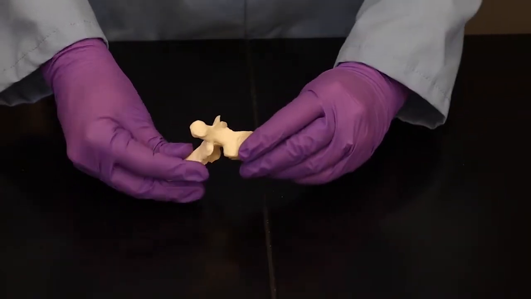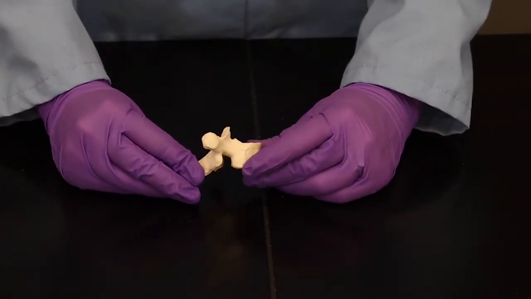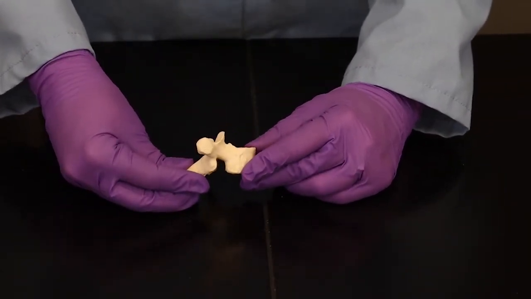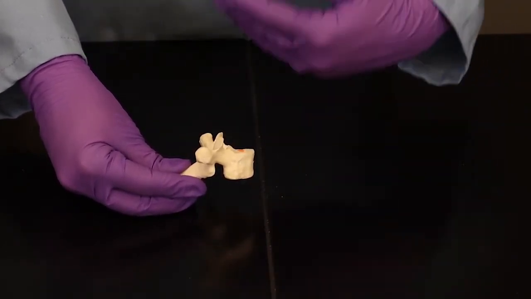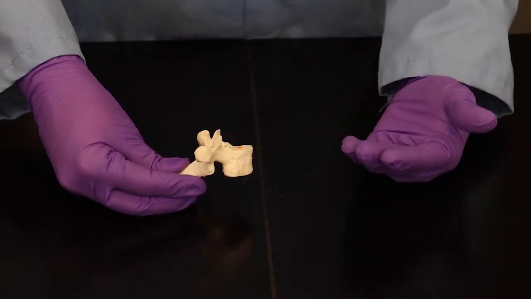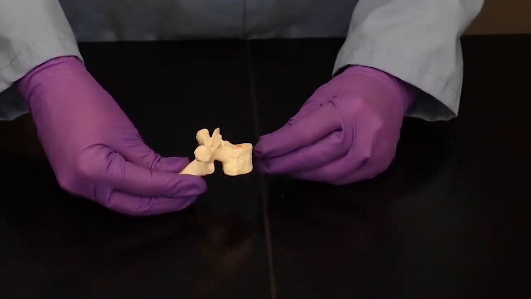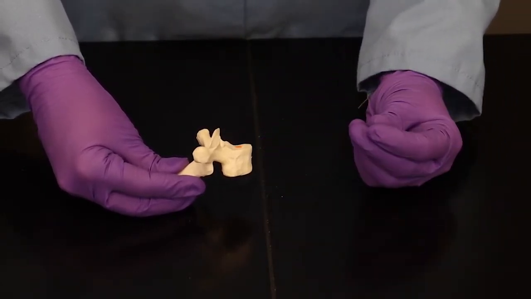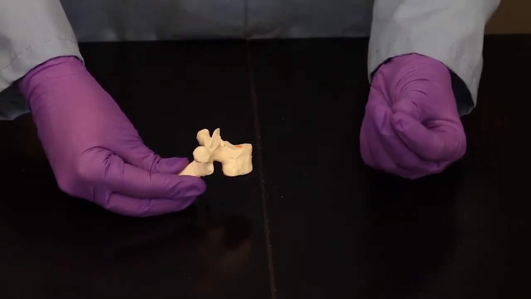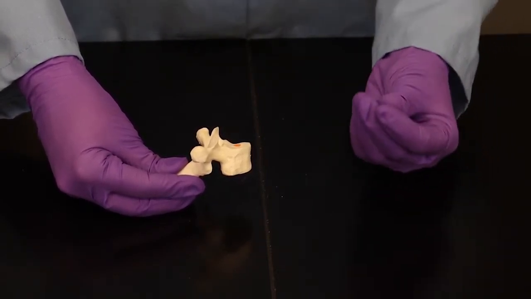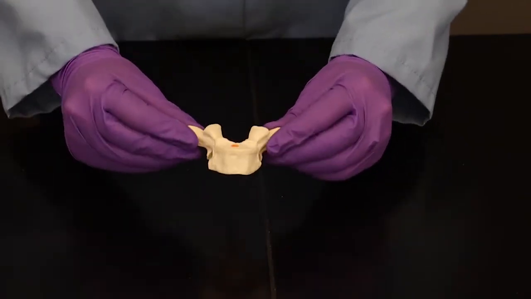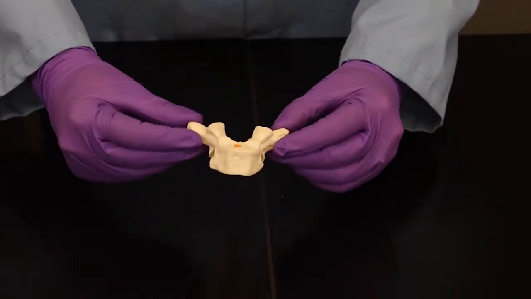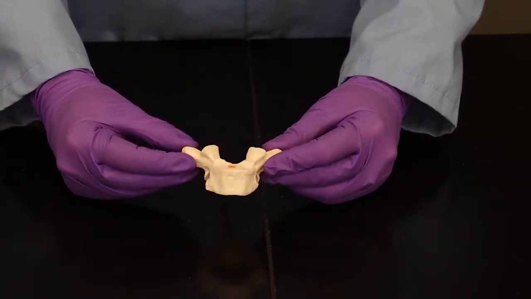So remember that with bones, we always want to orient ourselves in three directions, right? We want to orient ourselves anterior versus posterior, superior versus inferior, and medial versus lateral. Well, we don't have to worry about medial versus lateral with the vertebrae because they are located along the midline of the body, and there's just one of each particular vertebra. So this would be lined up right along the midline of your body in that vertebral column.